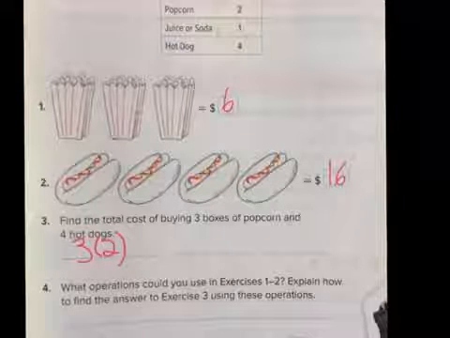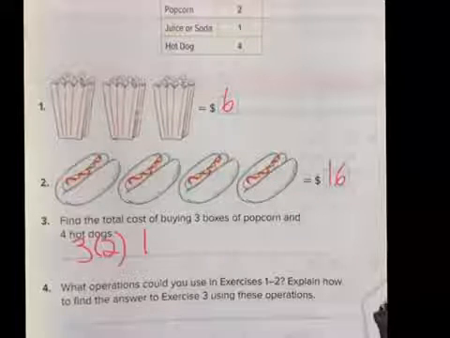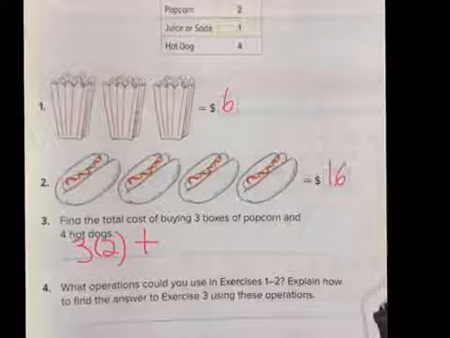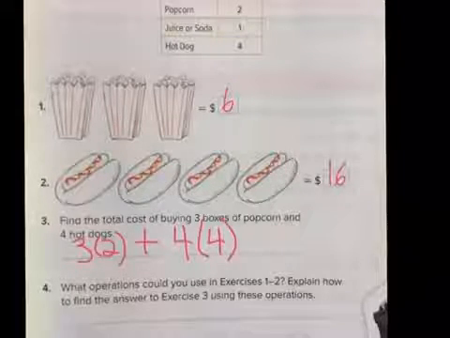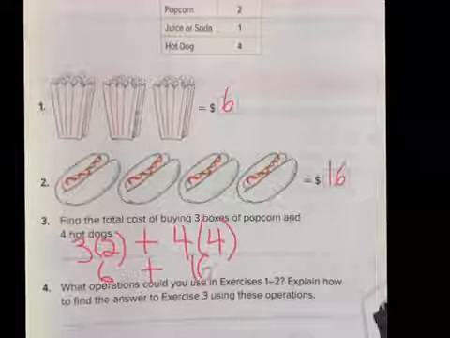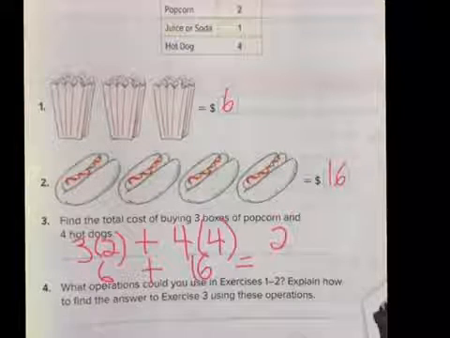And then we have, and so buying 3 boxes of popcorn, and whenever we see an "and," make sure that you make it an addition, and 4 hot dogs. So then we have 4 hot dogs for $4. So we know here we have 6 plus 16 when you solve in the next line, which will give you $22.